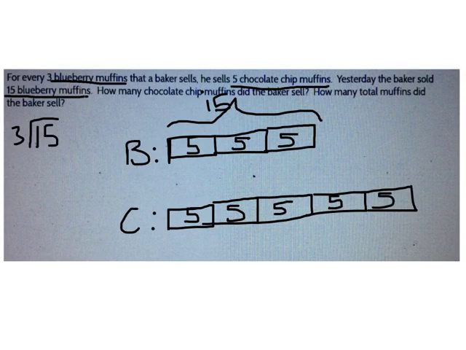Now I can answer the questions. How many chocolate chip muffins did the baker sell? Well, there are 5 boxes that are each worth 5. So I can multiply 5 times 5. There were 25 chocolate chip muffins.